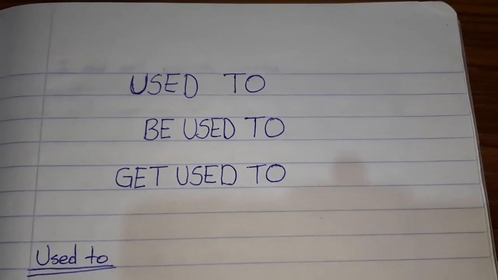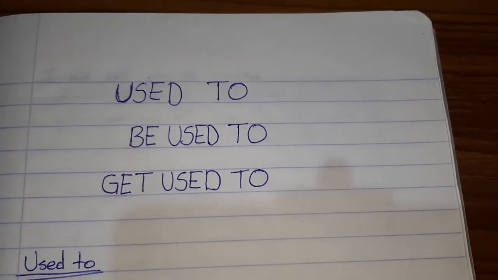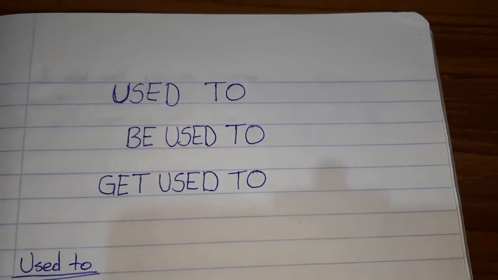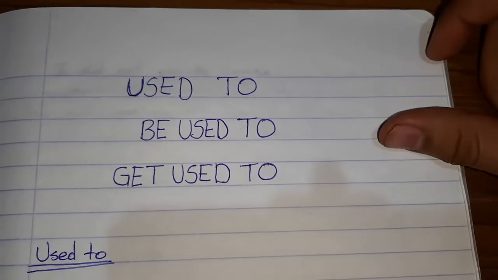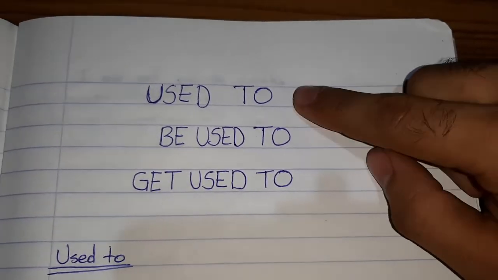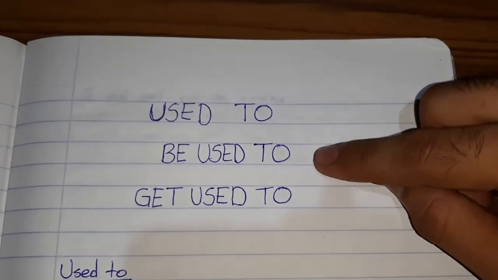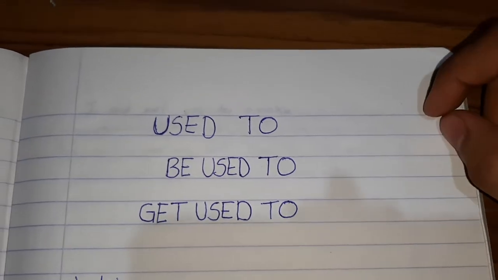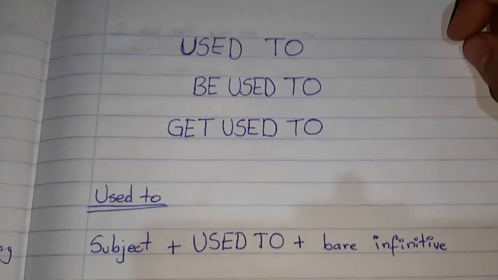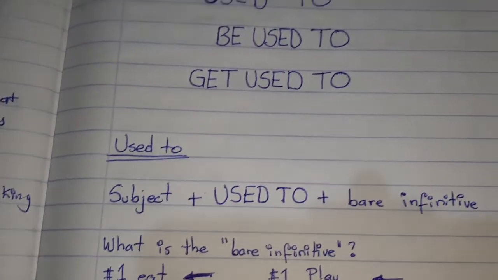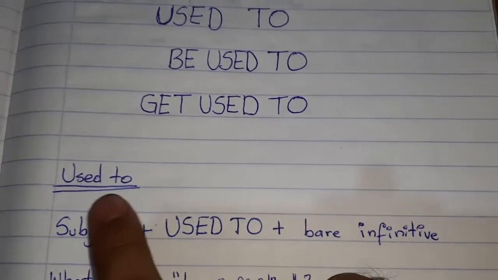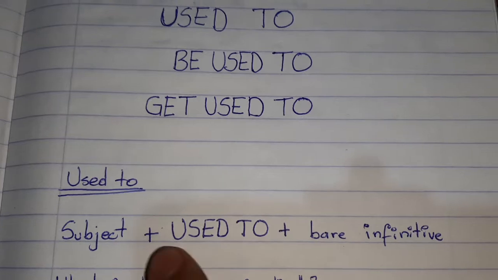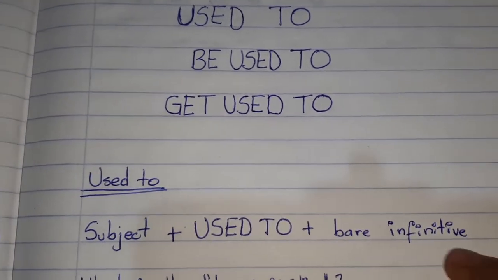Well, here we are. They are very similar. We are going to look at them step by step. All three have very simple differences. We have used to, be used to, and get used to. Here we have the main structure of used to: the subject, plus used to, plus the verb in the infinitive.